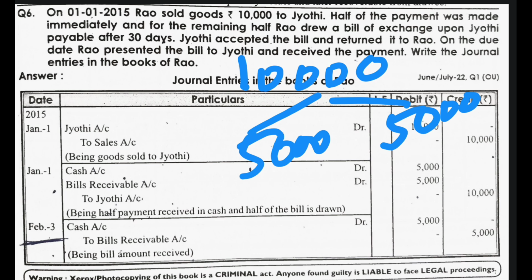It's clear. Debit side and credit side 10,000 should be equal. So first 5,000 you have to show as cash account debit, because half the payment is received immediately. 5,000 is not mentioned here, but half of 10,000 will be 5,000 only. So that's why cash account debit, bills receivable account debit to Jyoti account will be the second entry.